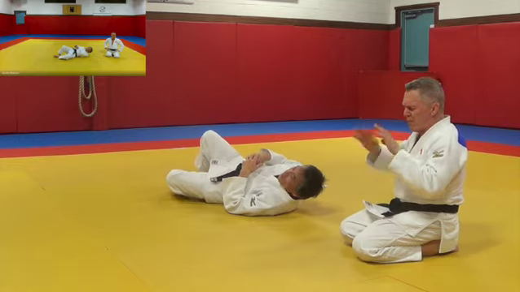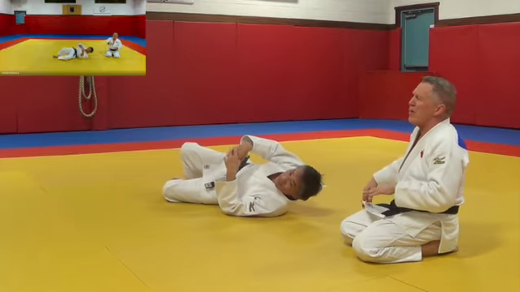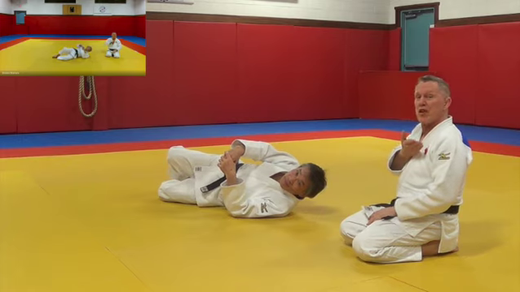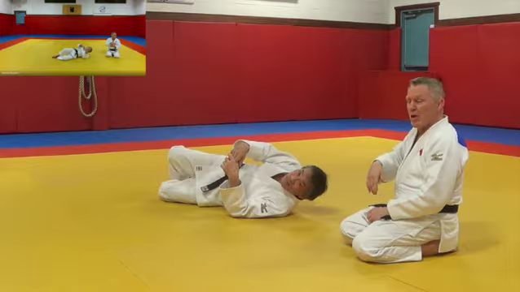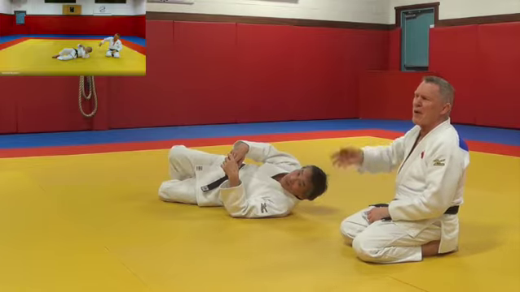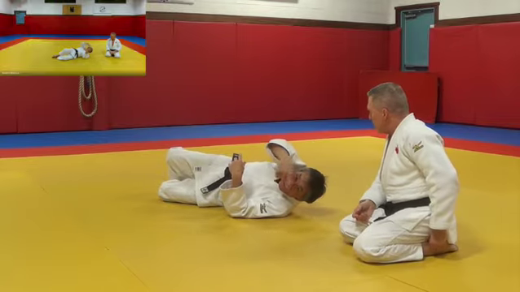I found for me, again, maybe it's because I'm smaller, but I find I have to go around the head of my partner a bit more. If I try to go across the chest, then I'm stuck to them. That's when I get in trouble and they roll me over. But if I go a little bit higher, I find I've got more control. Generally, you'll see the circle, hill around.